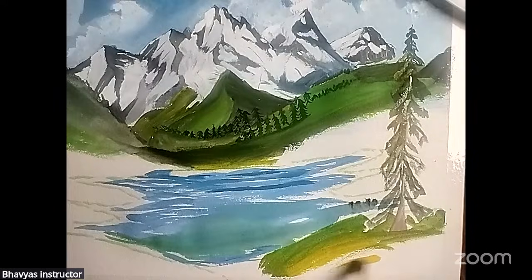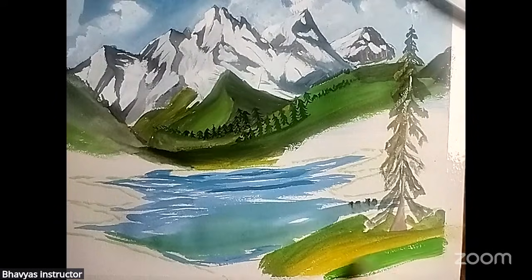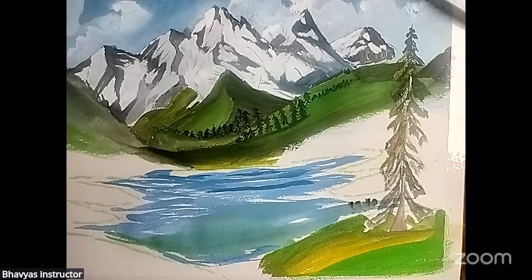So near to this, just add little bit of green, like this. And clean your brush properly. Just blend it with the dry brush. Near to the plant roots, you just pull lines like this so that the perspective will come out. And this side also same thing.